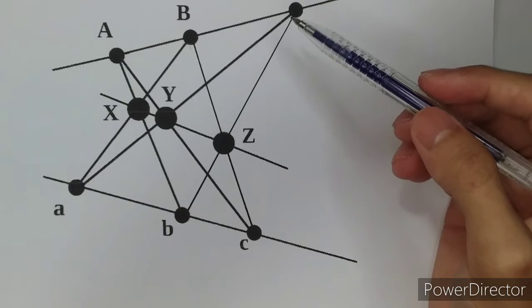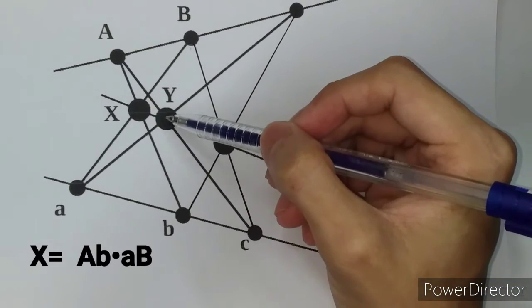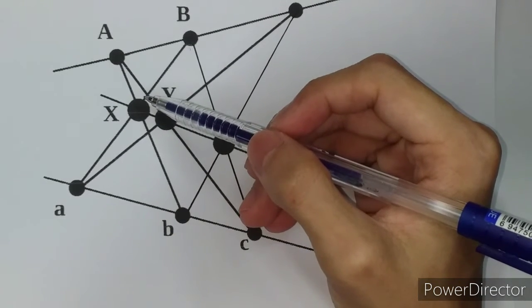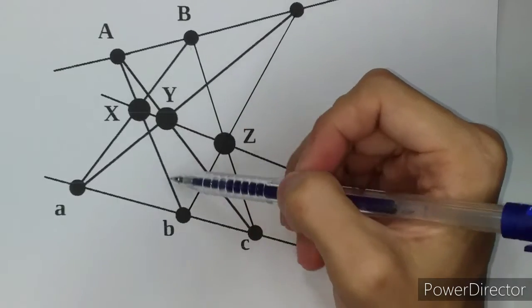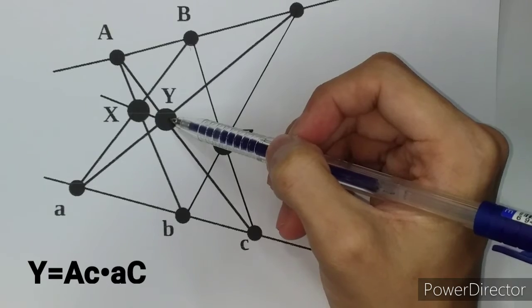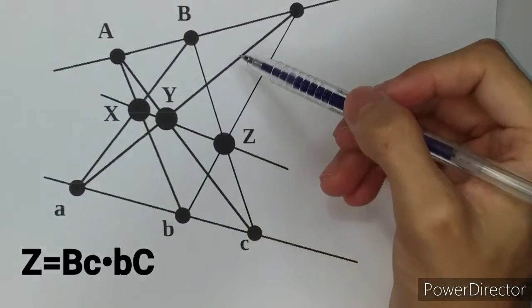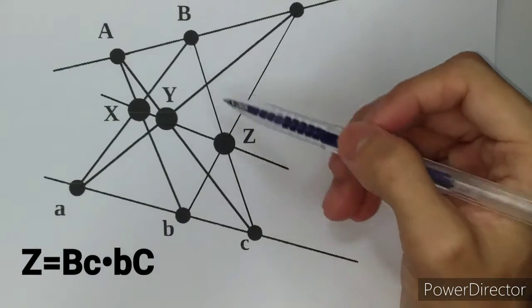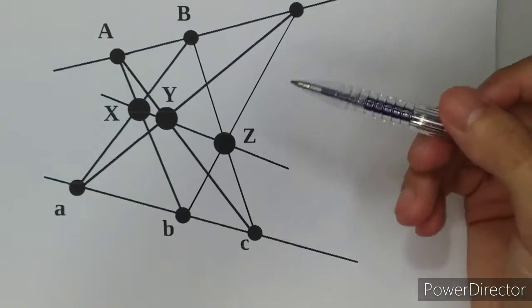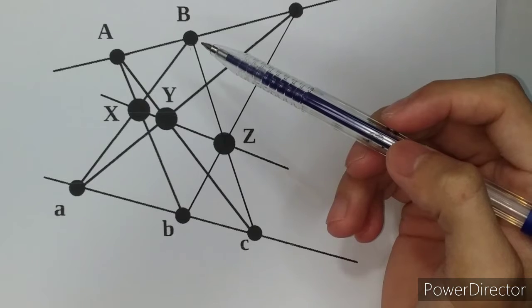Their 3 intersection points are X, which equals line Ab intersect line aB, Y equals line Ac intersect line aC, and Z equals line Bc intersect line bC. These are the 3 intersection points of the opposite sides of the hexagon AbCaBc.